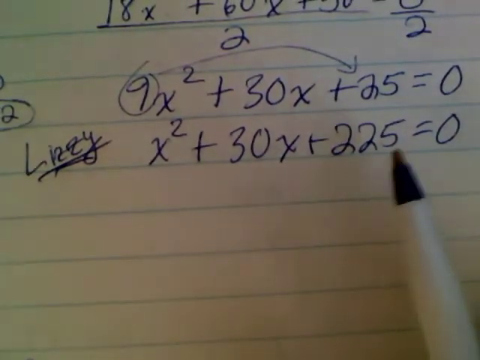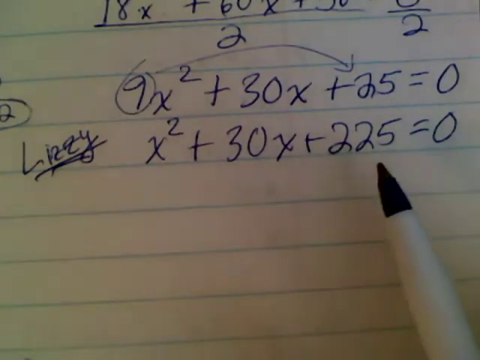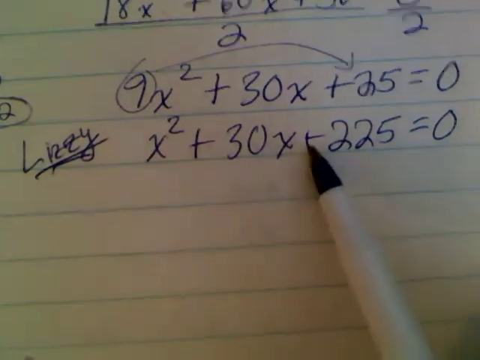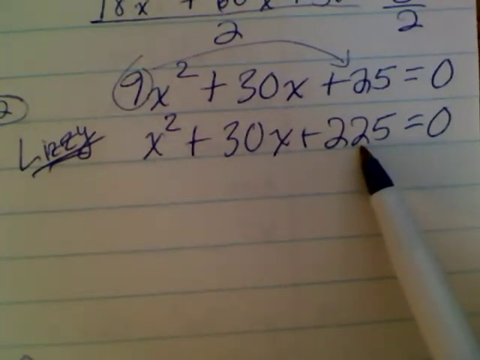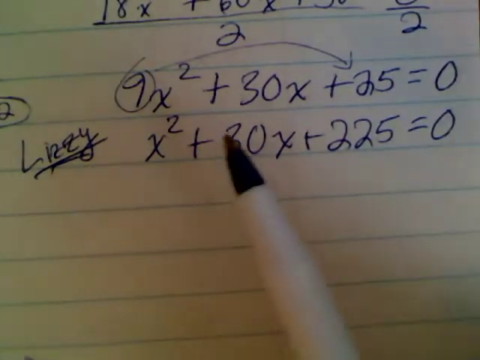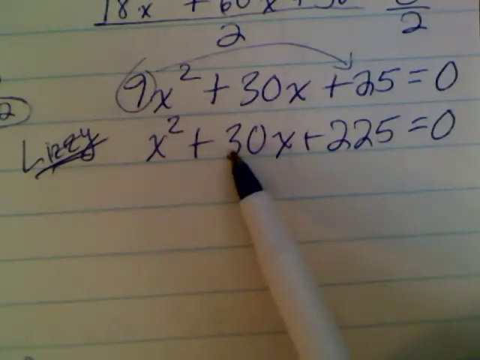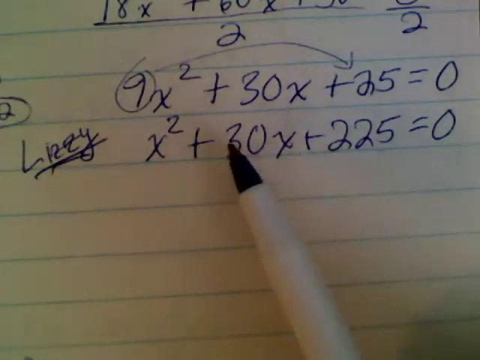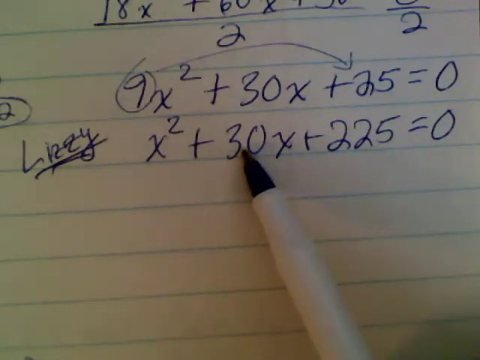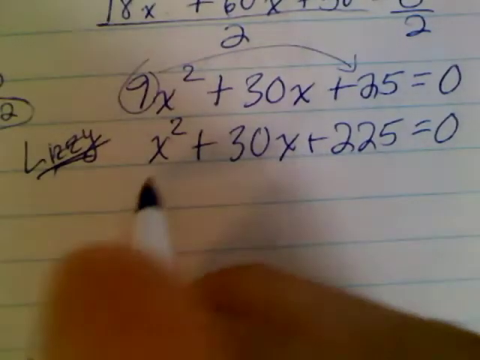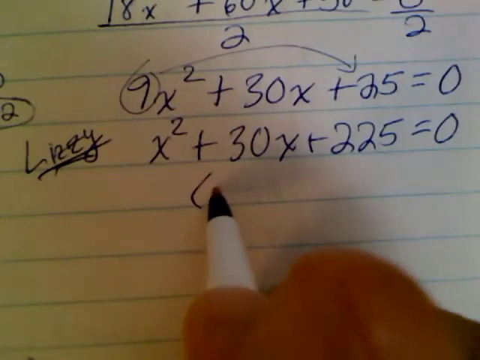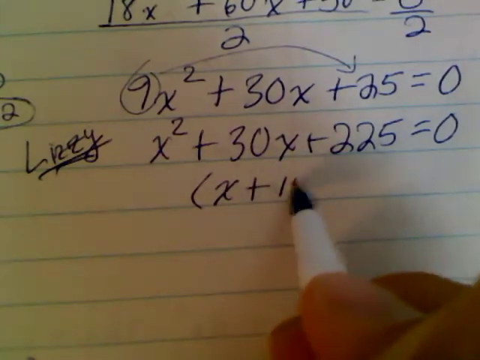Now, I have actually seen this question before, and I saw it earlier today. Okay, so x squared plus 30x plus 225. The factors of 225 that add up to 30. You might even have to think of things that add up to 30 first. Okay, but it's 15 and 15. So x plus 15 times x plus 15 is going to end up like this.